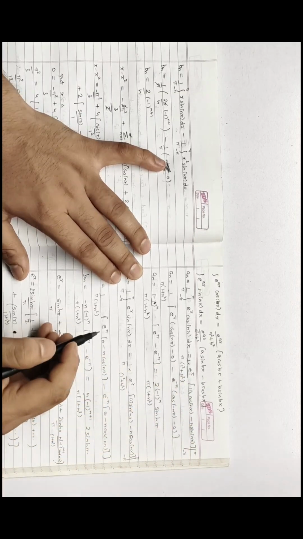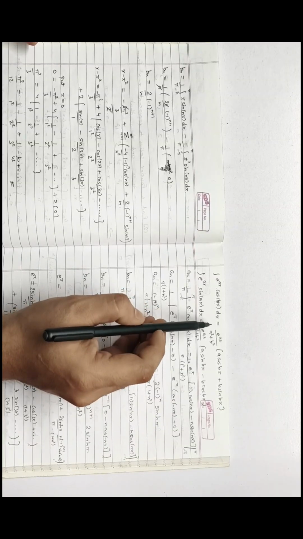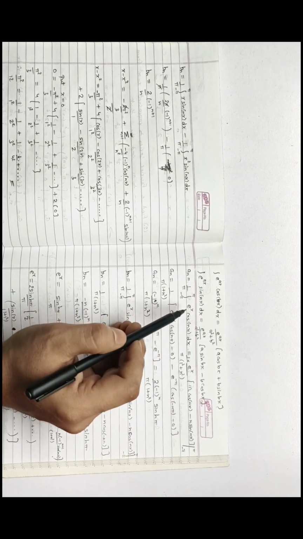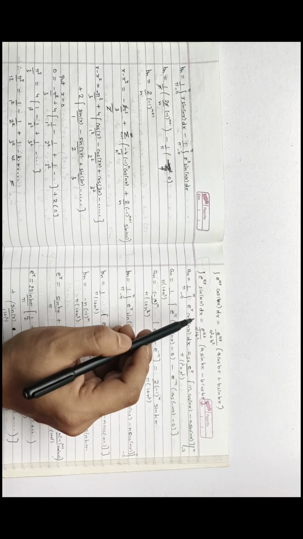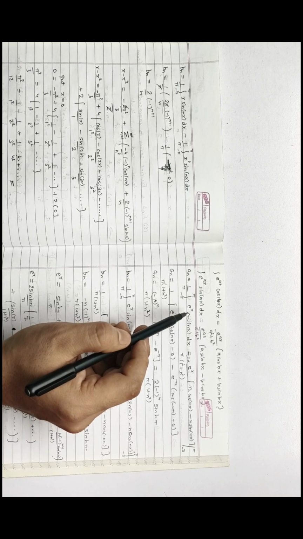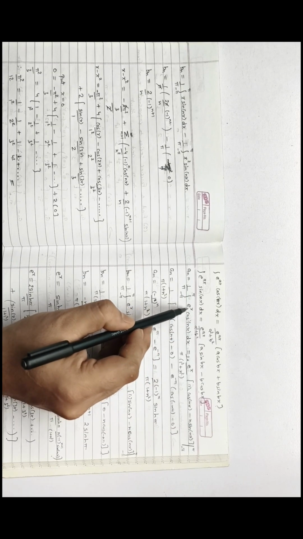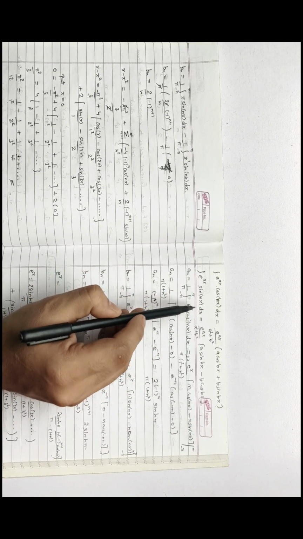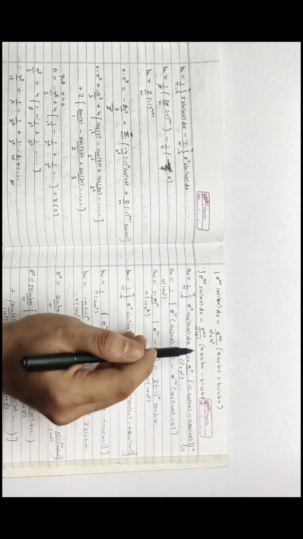This is the formula we will be using here, because when you solve this integration by parts, you will not be able to solve it, because the e to the power x will repeat again and again while differentiating. So this is the formula we are going to use here, with e to the power x. The value of a here is 1, and for cos nx, the value of b is n.